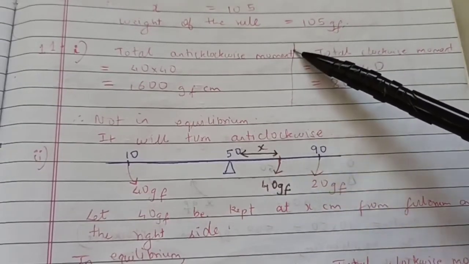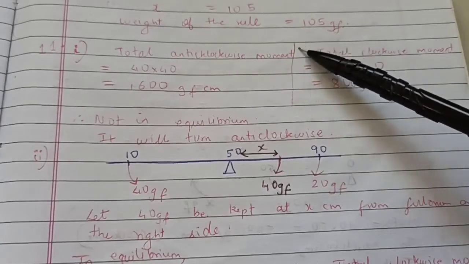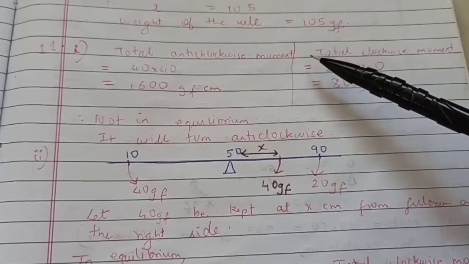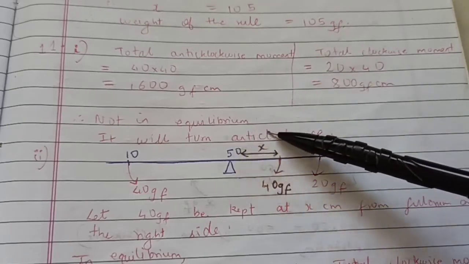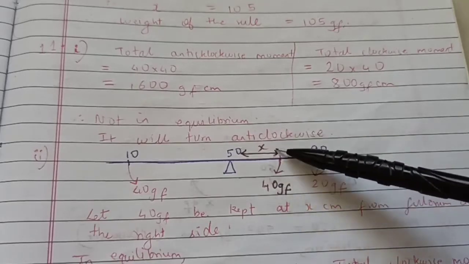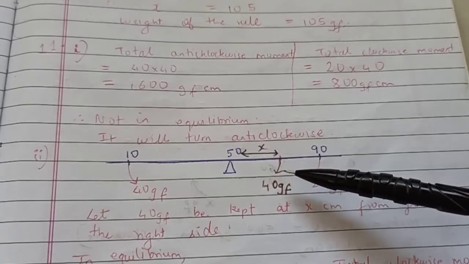Notice that I have not put the equal to sign here between anti-clockwise and clockwise moment. Don't do that. Instead, draw a line because initially they were not equal. If they were equal, it would have already been in equilibrium, but they are not in equilibrium. It will tilt anti-clockwise. Now that we've put an additional weight of 40 GF at some distance x from the fulcrum on the right hand side, it will now be in equilibrium. That was the whole aim of adding this.